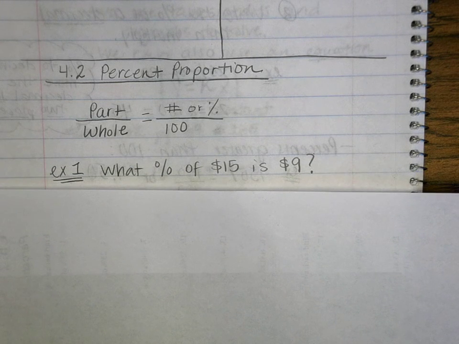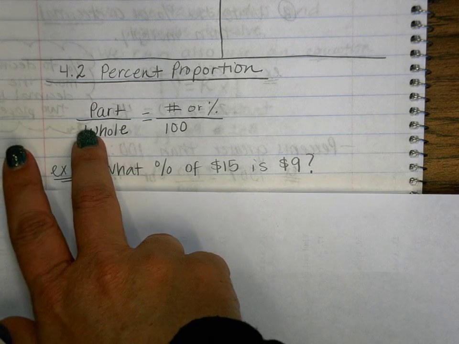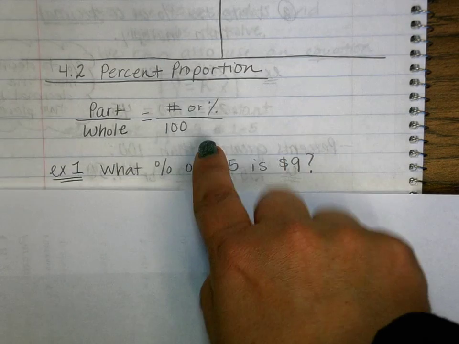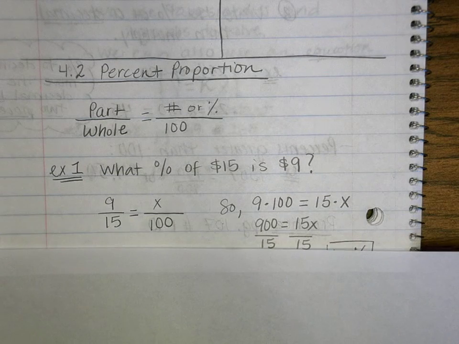So an example of this is, what percent of $15 is $9? Whenever you see these "what percent is" problems, think these are part over whole type problems. What percent of $15 is $9? So we know part and we know whole and we don't know percent, but we know 100's always the same. So for this one, this is how you would set it up.